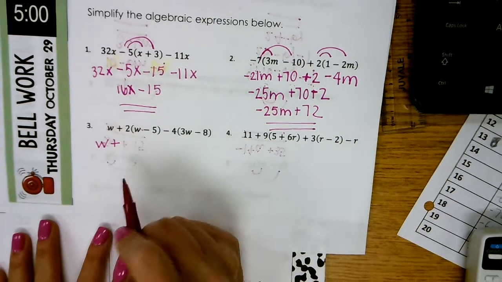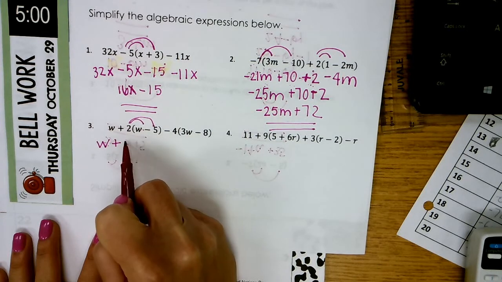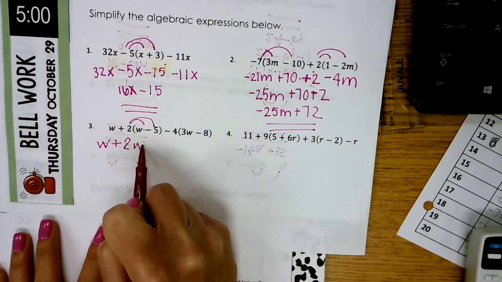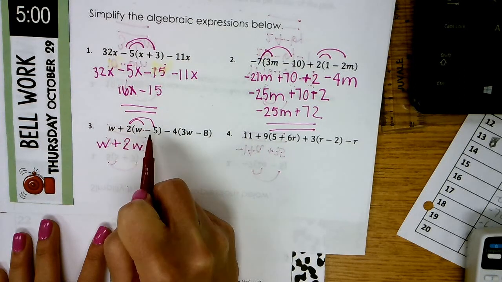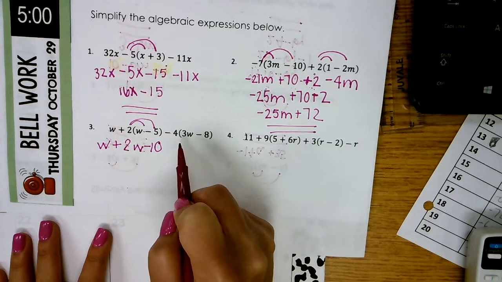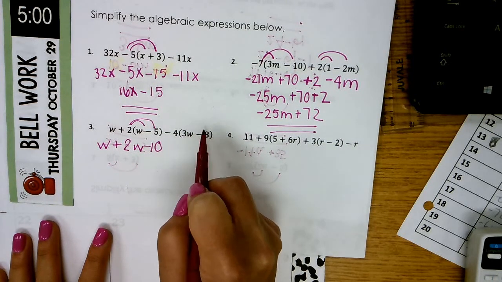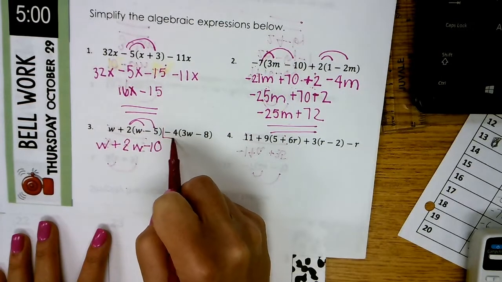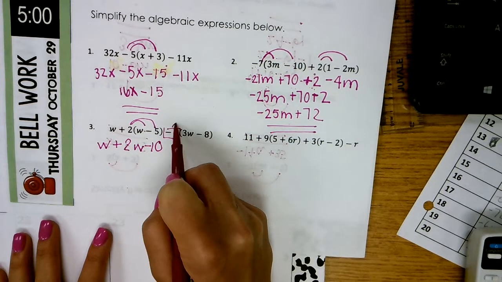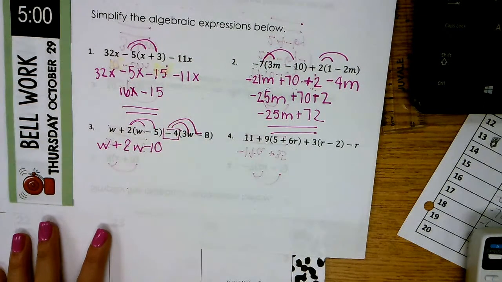Plus, now we're going to take this 2 and distribute it through. So 2 times w is 2w. 2 times negative 5 is negative 10. Then we need to go over here to our next set of parentheses, and we're going to distribute the negative 4 through this set of parentheses. Keep this negative sign with the 4. So we're distributing negative 4 to each term inside the parentheses.